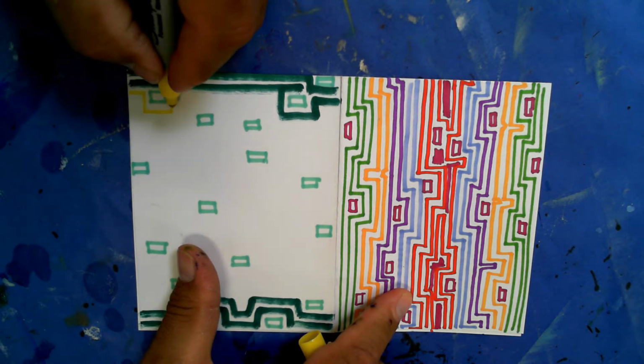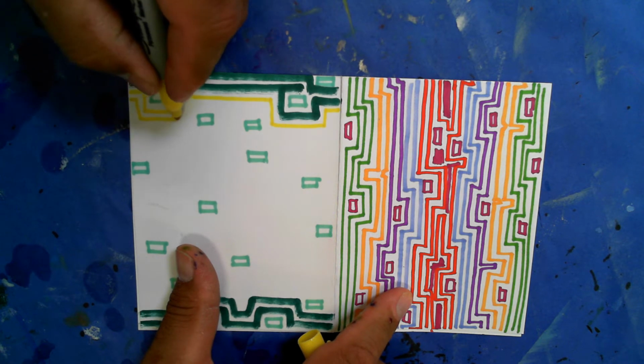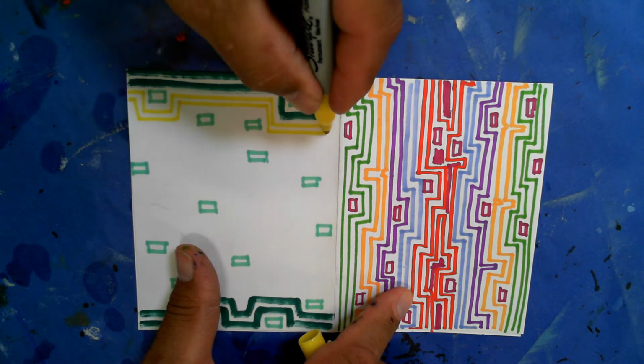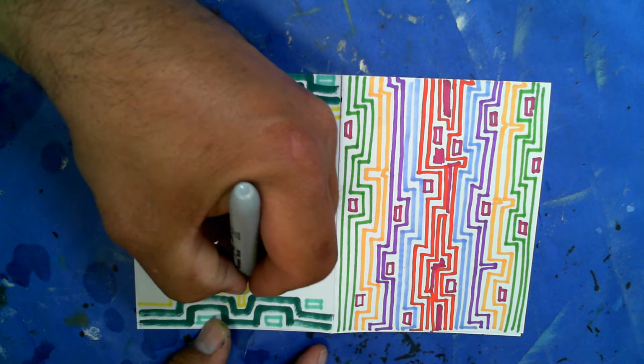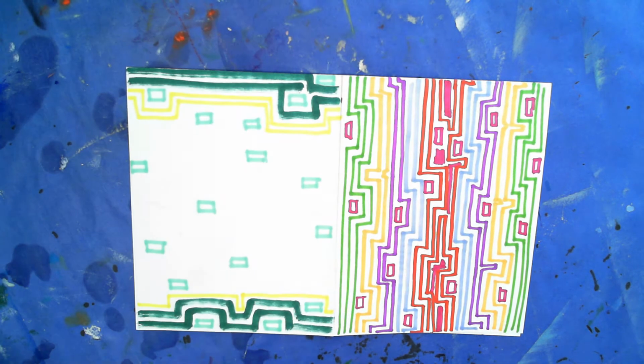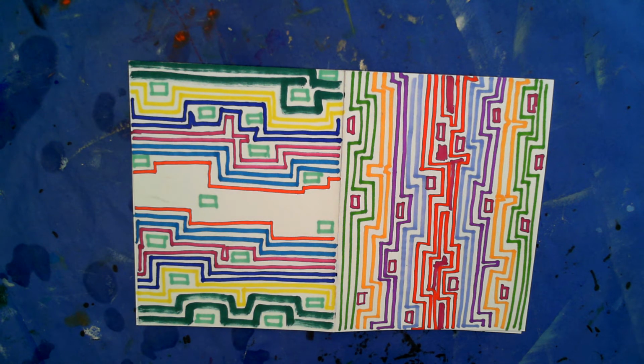So I'm going to go yellow. I got some yellow going across here. Now I'm going to do the same thing that I did before. I'm going to pause and I will fill this out so that you can see it. Again, it's the same process. Shapes being filled in, shapes going around. All right, I filled this one in.